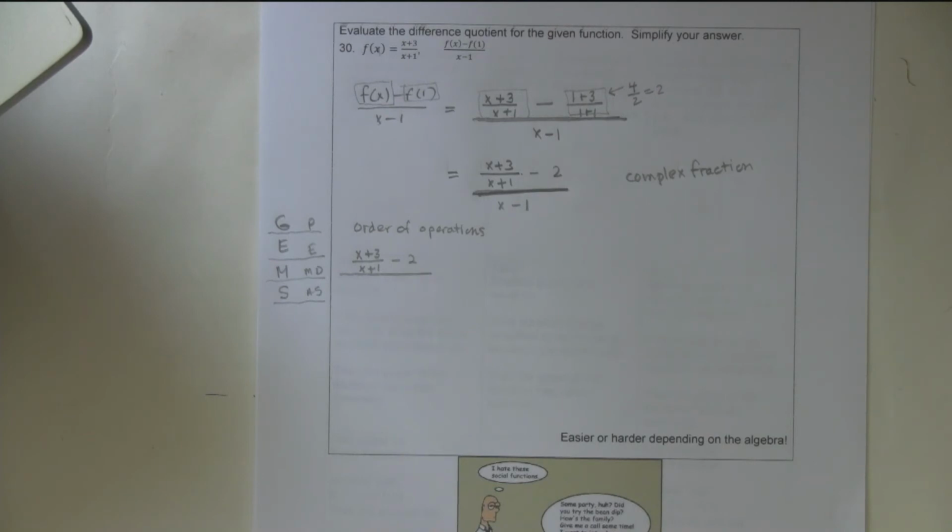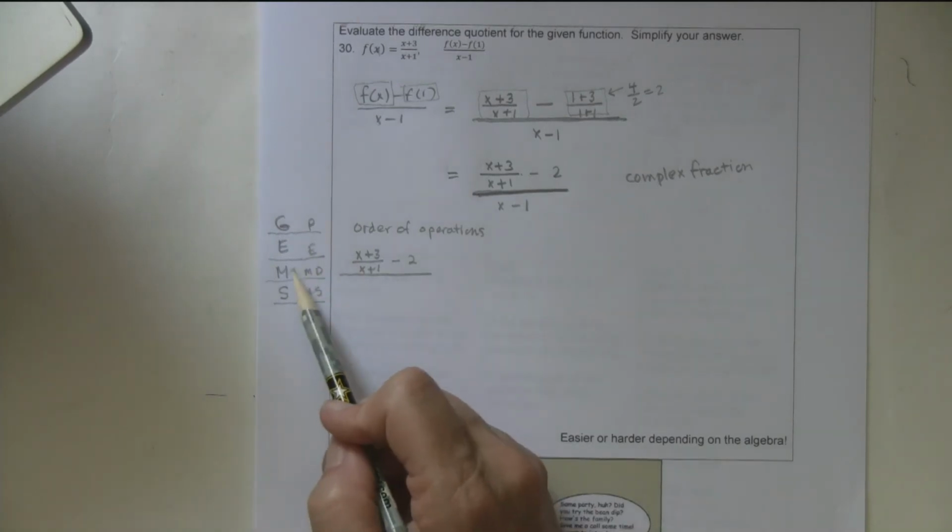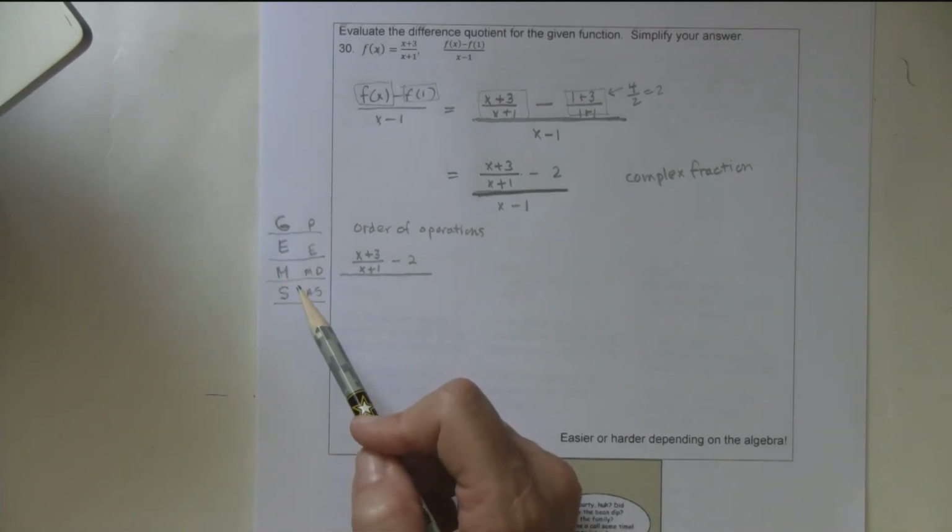The same with add and subtract: the subtract could come first. So it's left to right. I always got problems wrong because I thought multiplication somehow came before. That's the reason that I've gone to this, and I say multiplication and his best friend division.